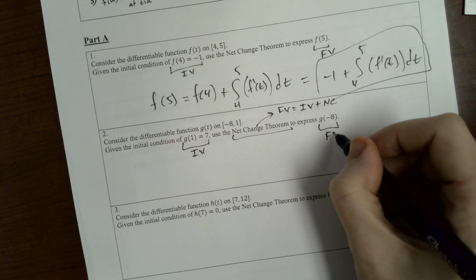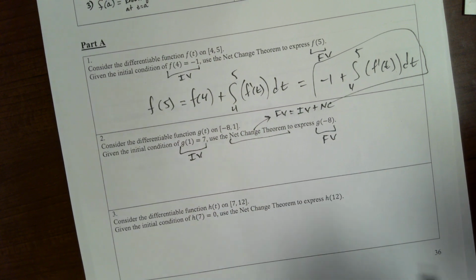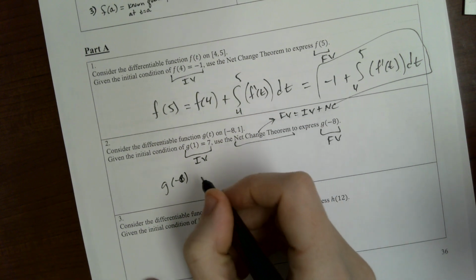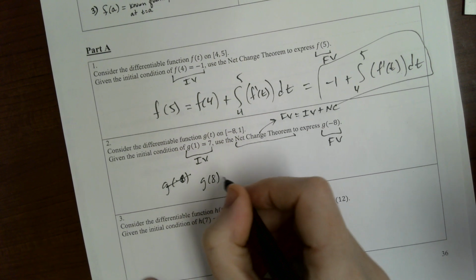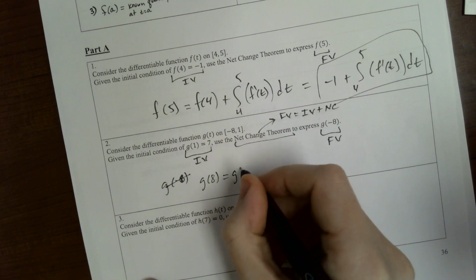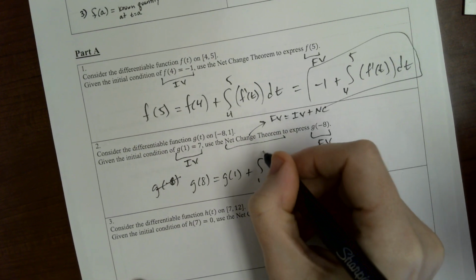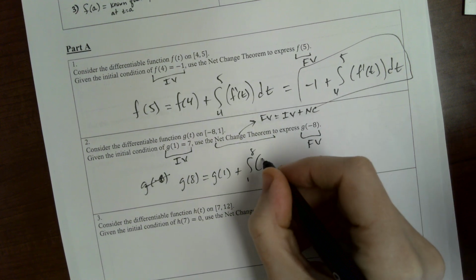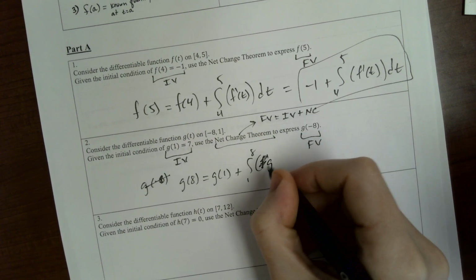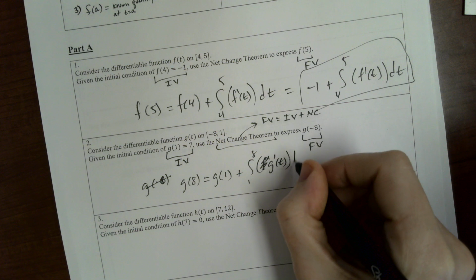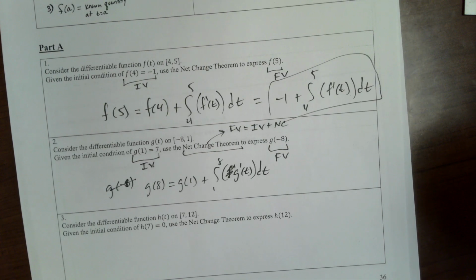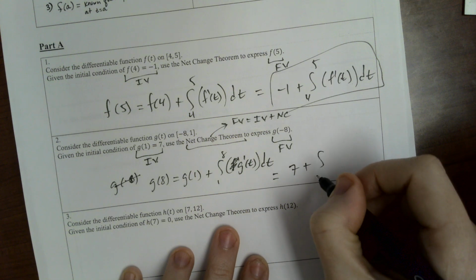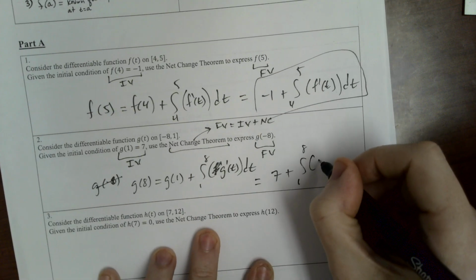This would be the final value, so the final value is what we're looking for. g of 8 equals the initial value, g of 1, plus the integral from initial time to final time. The rate this time is g prime of t dt. So that is equal to 7 plus the integral from 1 to 8.